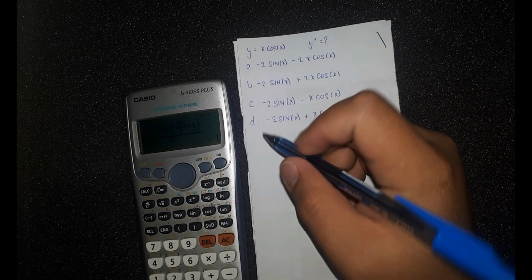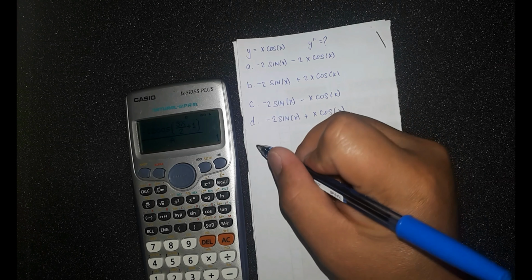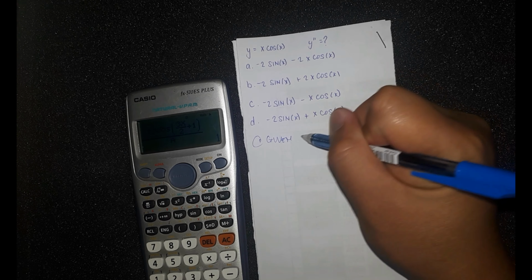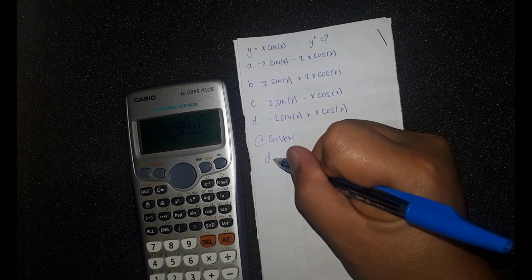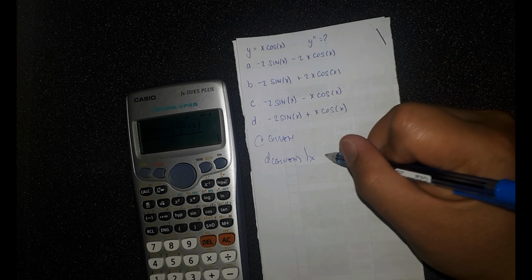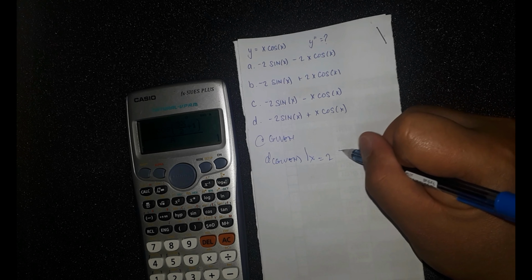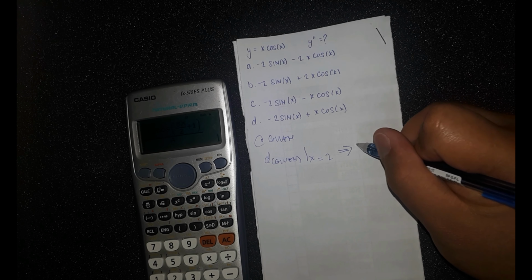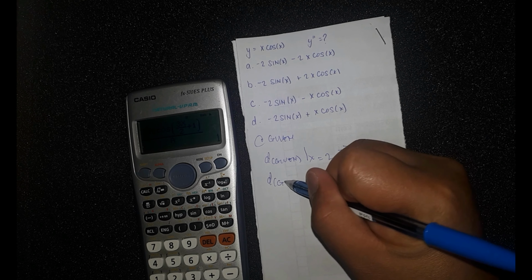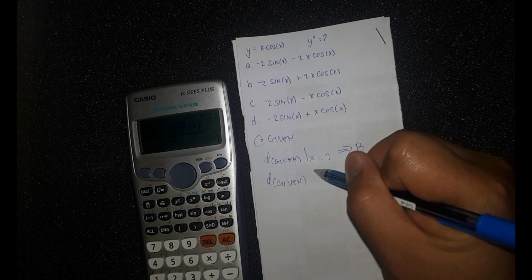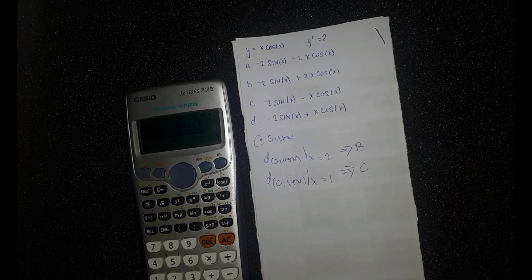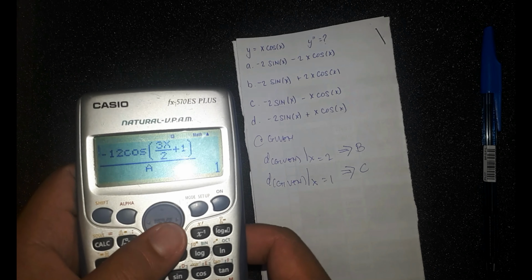First step, at given, derive mo yung given at x is equal to 2, store mo siya sa B, then again i-derive mo na naman yung given, this time x is equal to 1, store sa C. So let's do this.